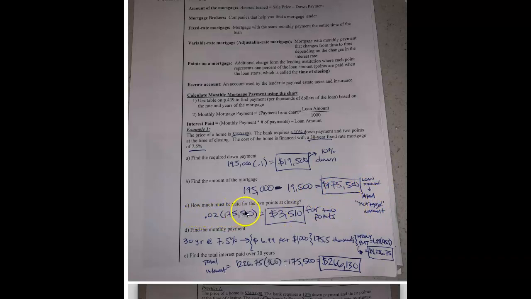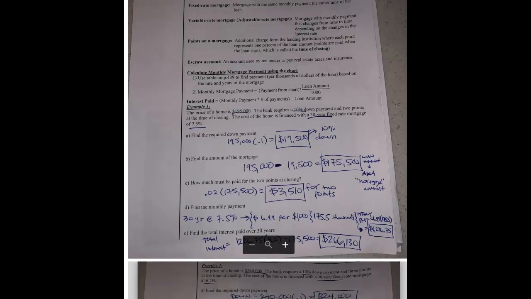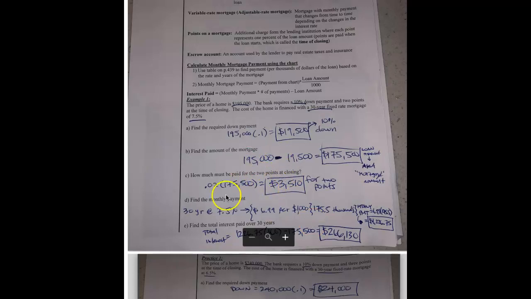Right here, how much must be paid for the 2 points at closing? Remember, each point is a percent of the loan amount. So if the loan amount is 175,500, 2% of that is simply 0.02 times 175,500, which gave me $3,510 to pay for the 2 points. Again, realistically, this is just sometimes a fee that a borrower might have to pay to the bank for certain loans. You don't always have to pay points, but there's always some sort of fees regardless. So anyhow, that's 2% of the loan amount, $3,510.